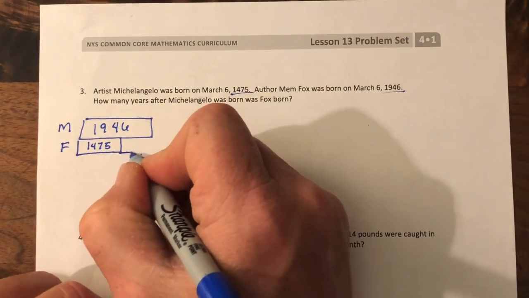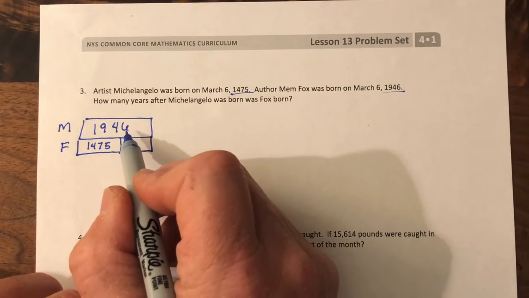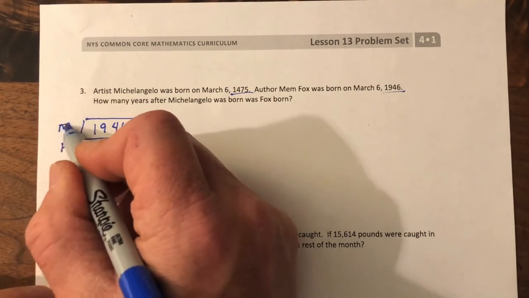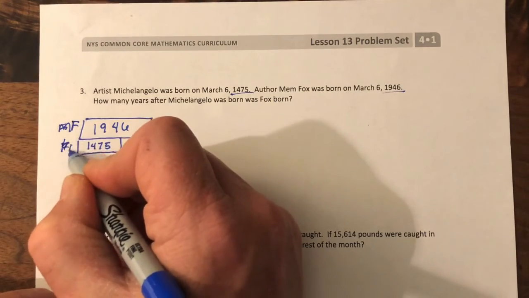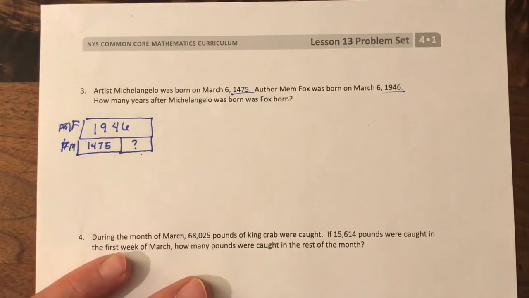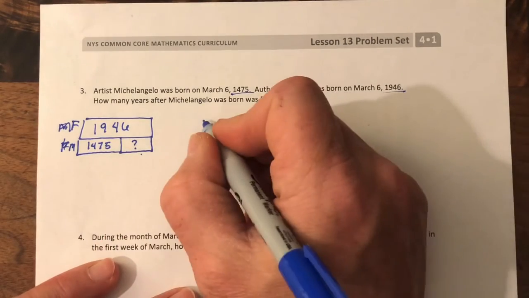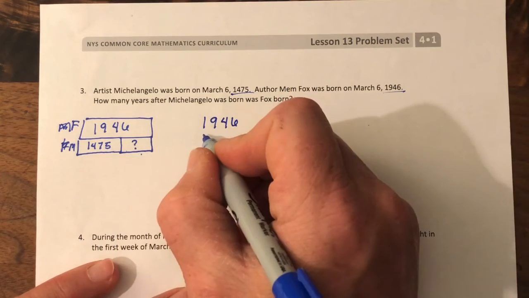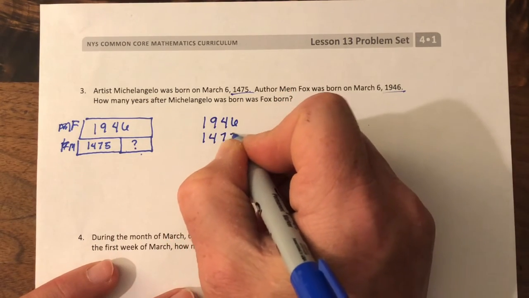I need to find out how many years after was, I got it backwards. This was Fox, and this is Michelangelo. All right, I got to find out how many years after Fox was born, okay? So I got to find out what this is. So let's subtract it. 1946 minus 1475.